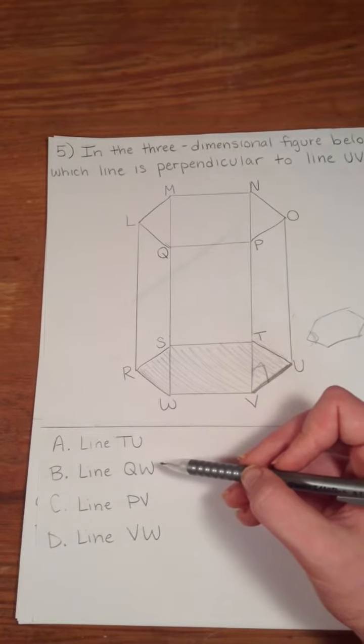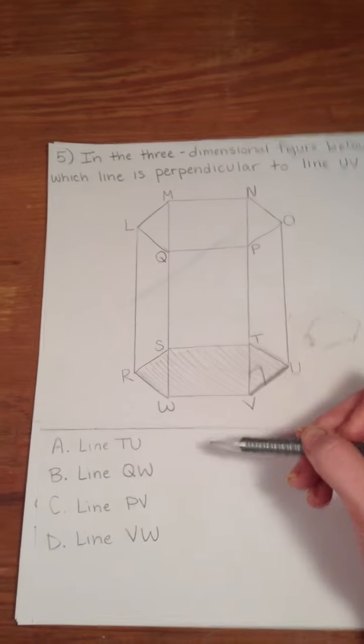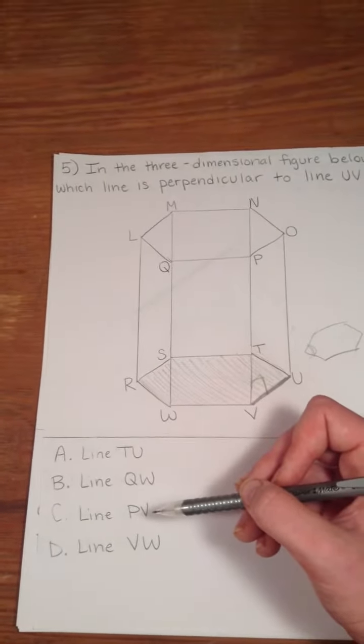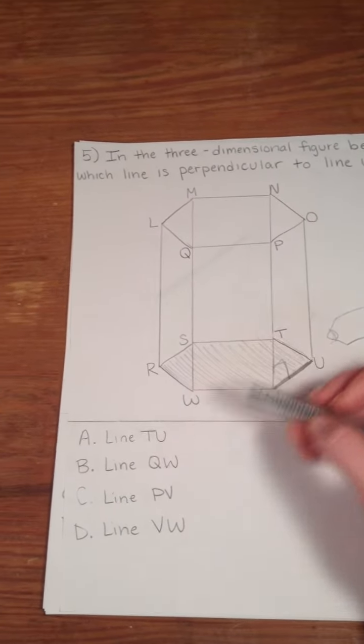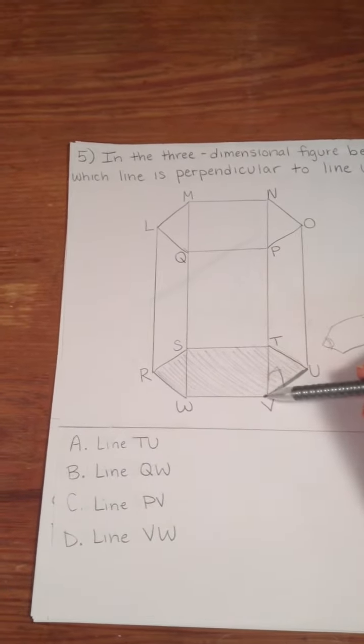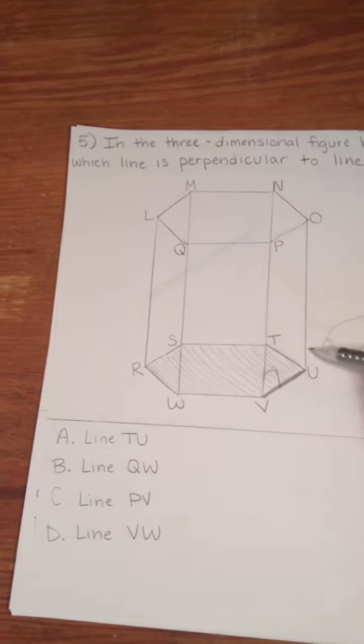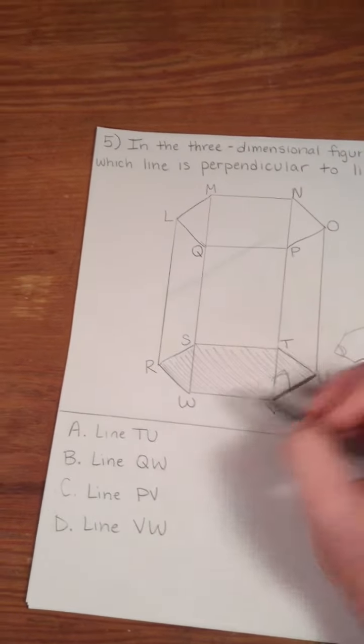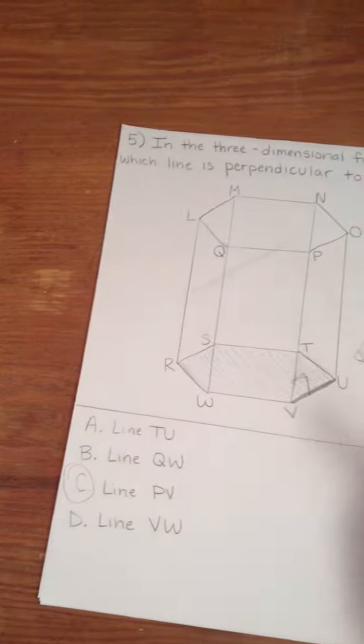Line QW is choice B, and it's not even touching UV, so that can't be the answer. Choice C is line PV. PV is touching UV, and it forms a 90-degree angle since this shape is a rectangle. So that means that C is the answer to number 5.